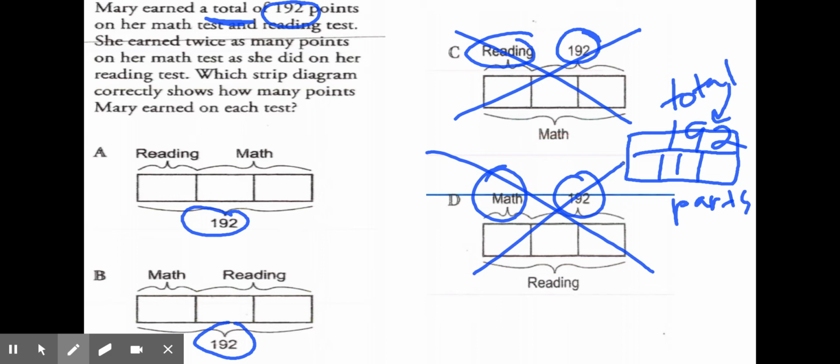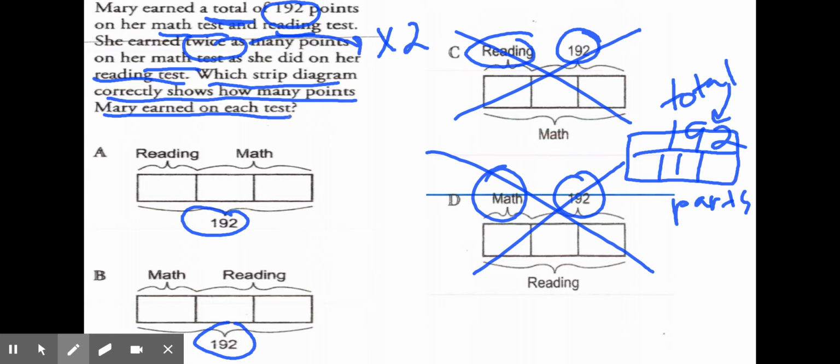Now let's keep reading. Mary earned a total of 192 points on her math test and her reading test. So I know I'm taking math and I'm taking reading. She earned twice as many on her math. I know twice means times two, as she did on her reading. Which strip diagram correctly shows how many points Mary earned on each test?